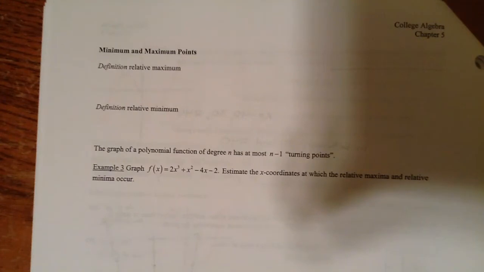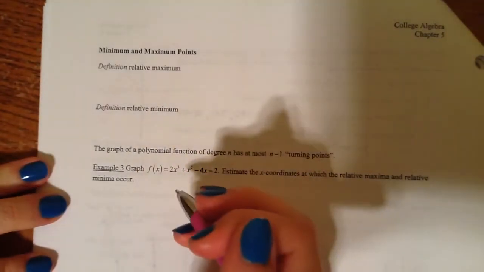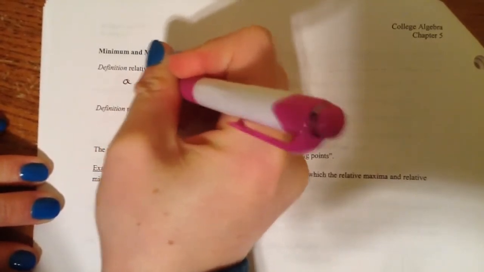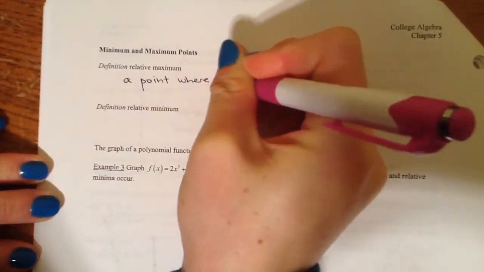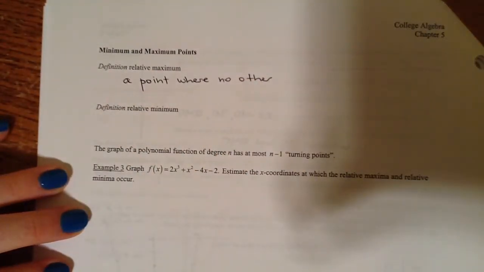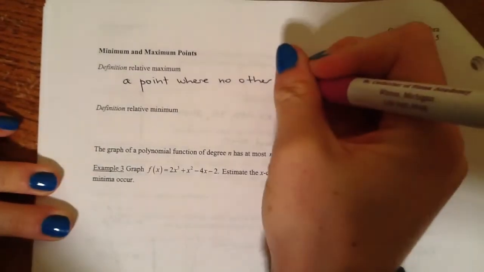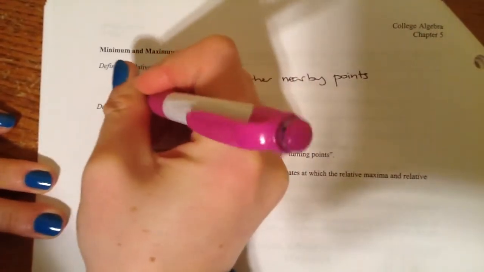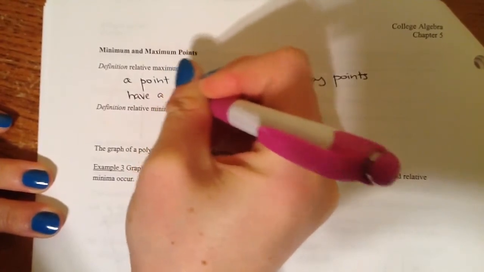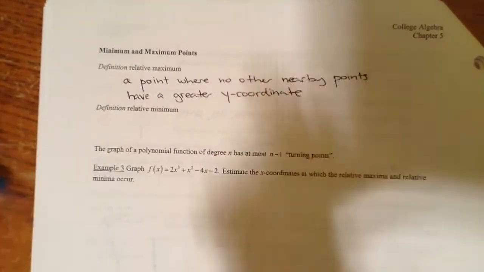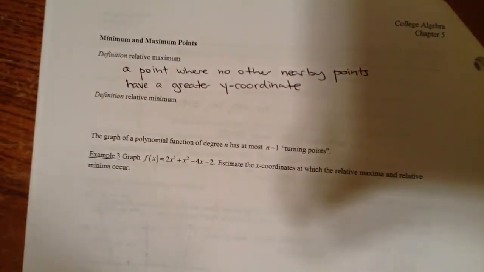So we say that a point is a relative max of the function since, let's say, a point where no other nearby points have a greater y coordinate. And we say it's a relative max because it's a maximum relative to the points around it.